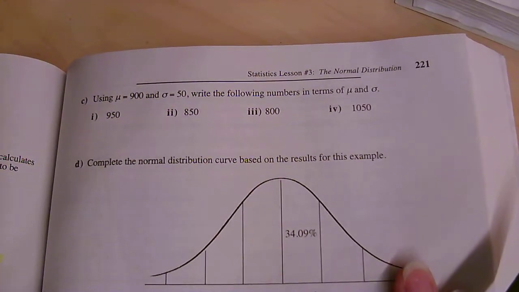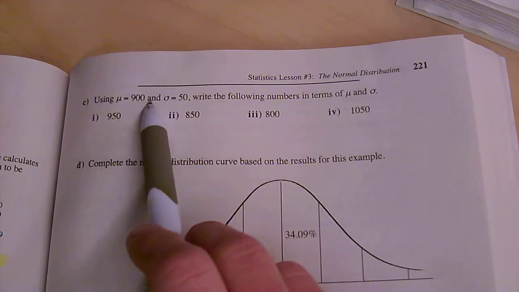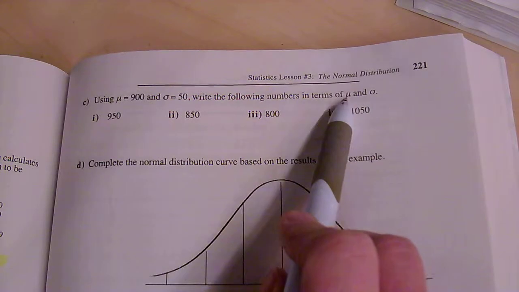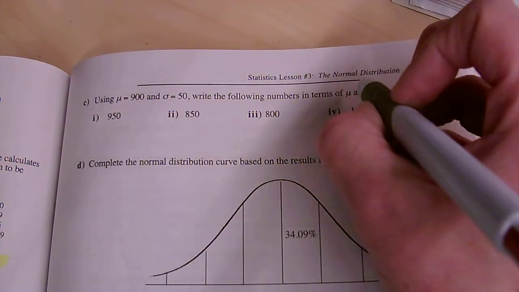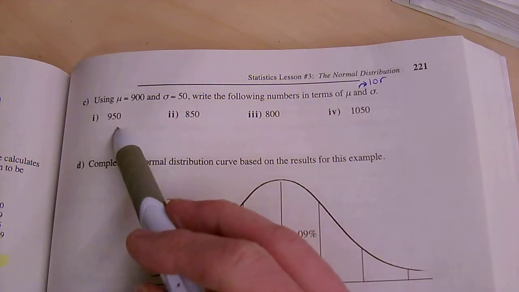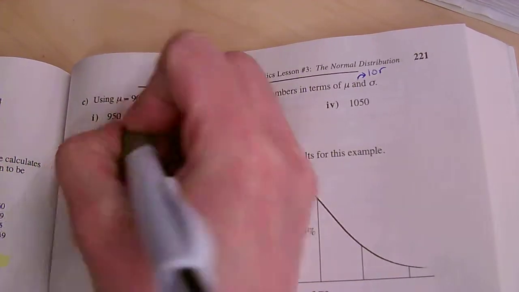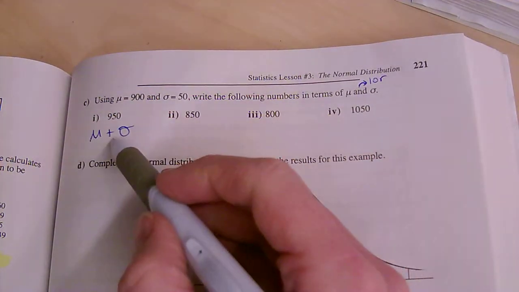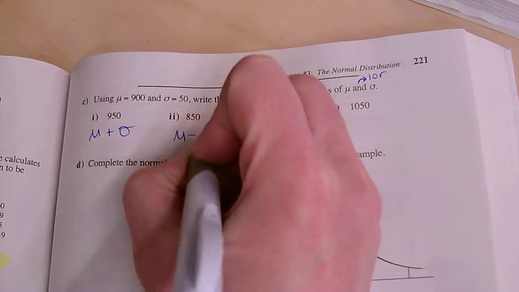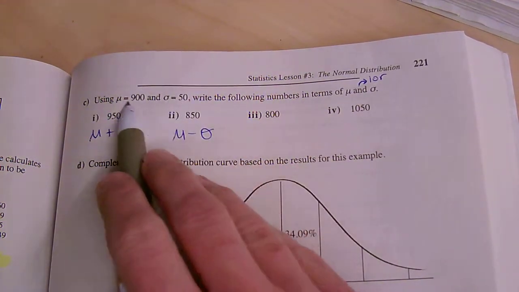Now let's look at page 221 here. We've got a question. It says, using the mean is 900, or mu is 900, sigma is 50, write the following numbers in terms of mu and sigma, and/or. If I had 950, obviously I'm adding these two together, because 900 plus 50. 850, well now I'm subtracting. 800 itself, there's nothing I can really do here.